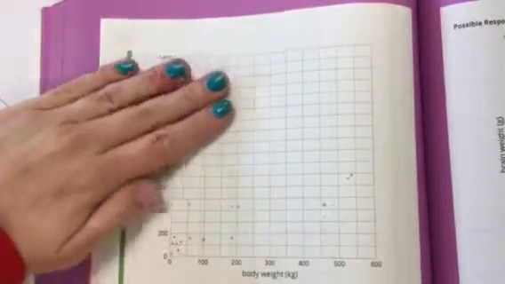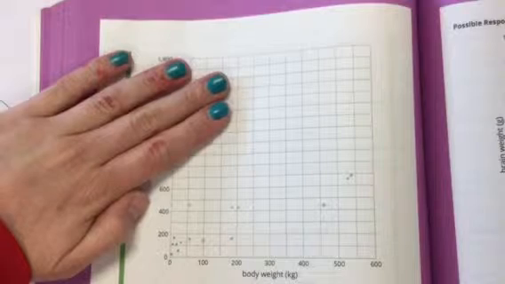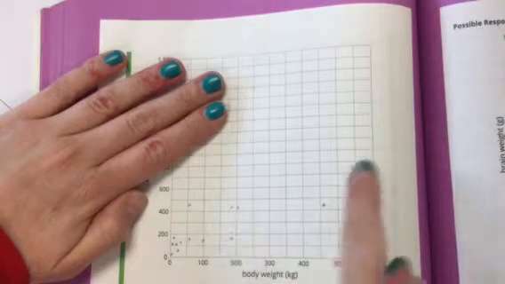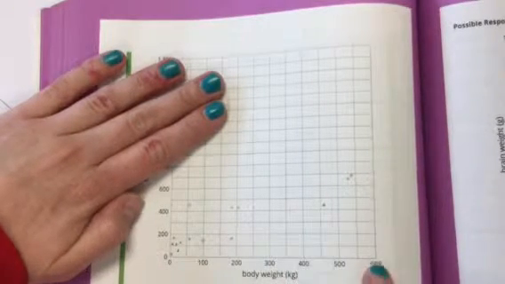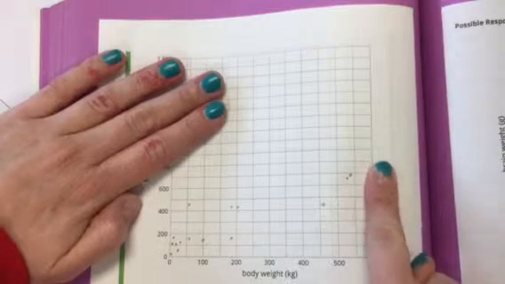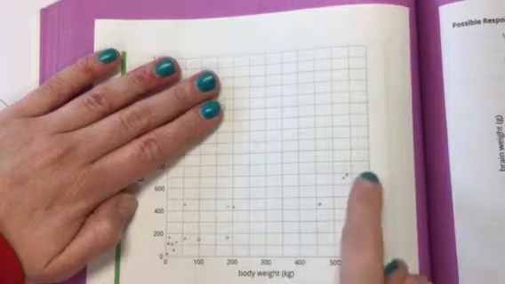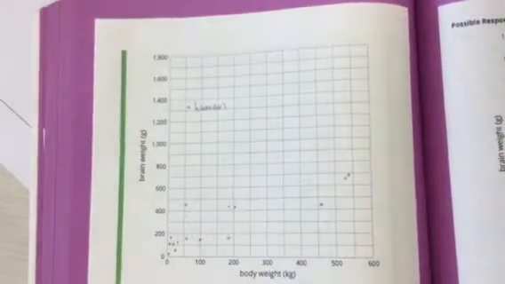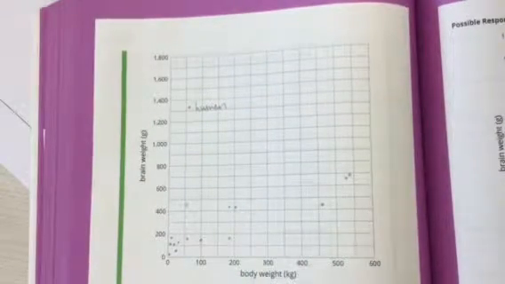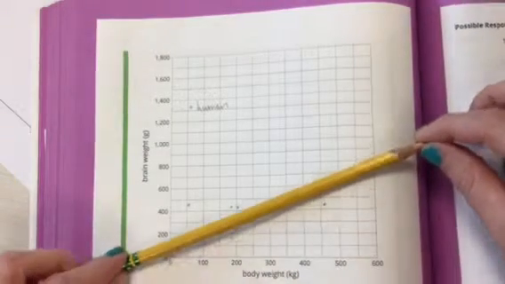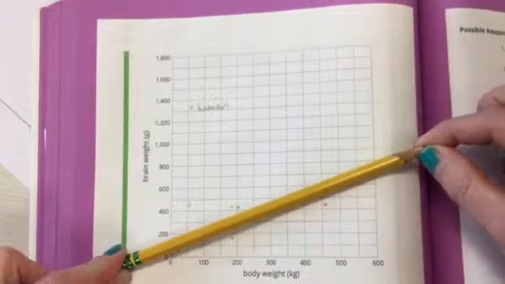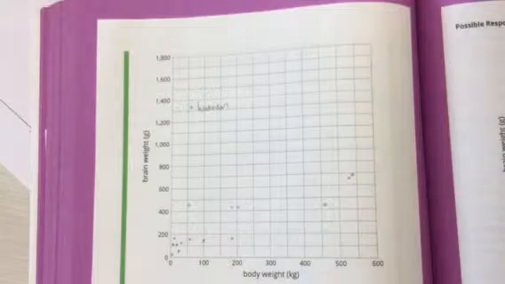So once we get rid of that, I see a positive association. It seems like as body weight is increasing, brain weight also tends to be increasing. I would also say that this looks linear to me. It looks like a line could, I just dropped my pencil, whoops. It looks like a line could fit this data pretty well. Does everybody see that?